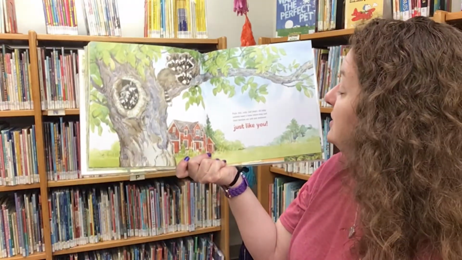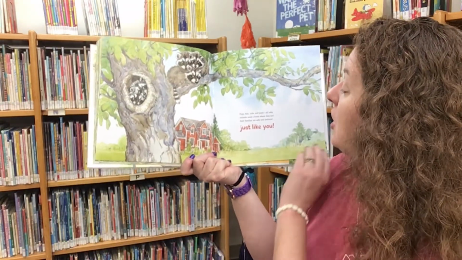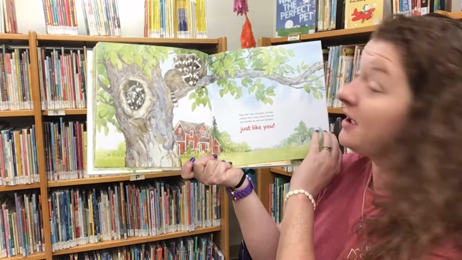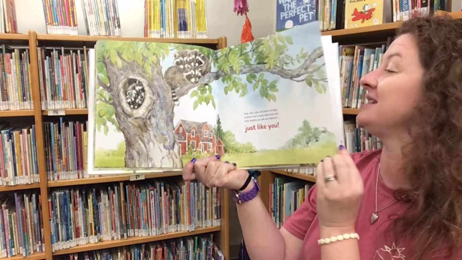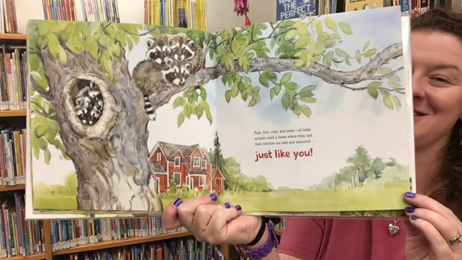Pups, kits, cubs, and joeys, all baby animals need a home where they and their families are safe and sheltered, just like you. The one animal home that we haven't talked about yet is your home.